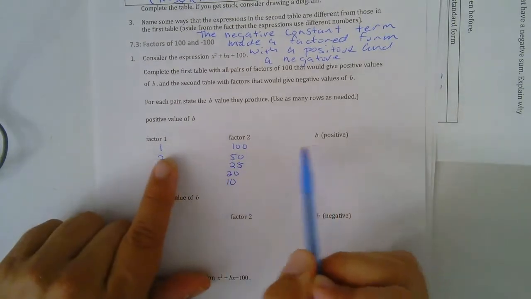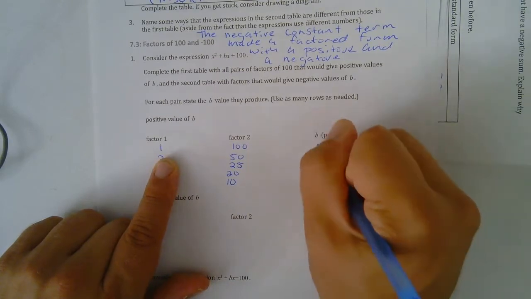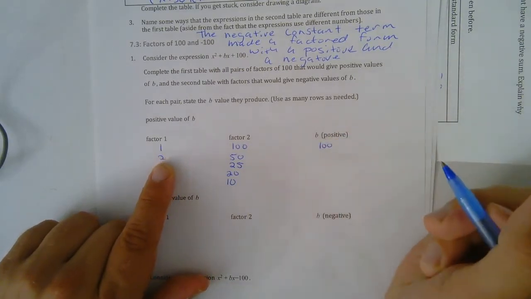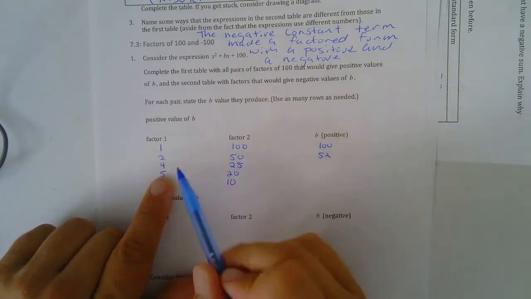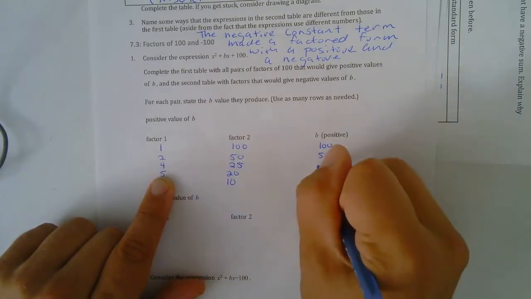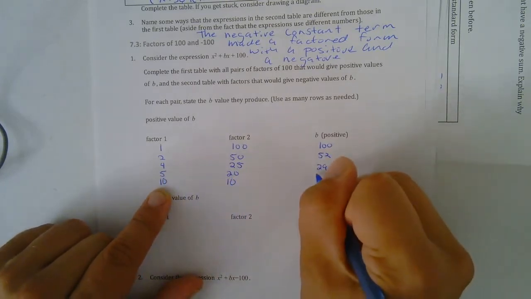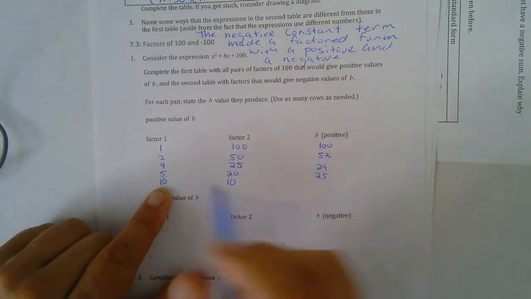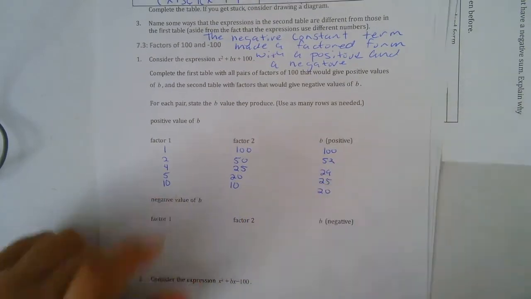So if we look then at, if I added these, 100 plus 1 would make 101 here for the b term. 2 plus 50 would make 52. 4 and 25 would make 29. 5 and 20 would make 25 if I'm adding them. 10 and 10 would make 20.